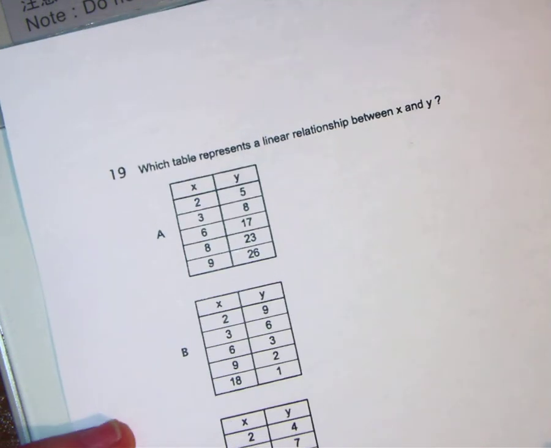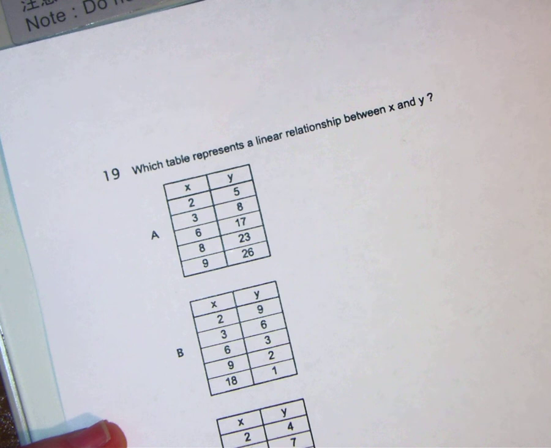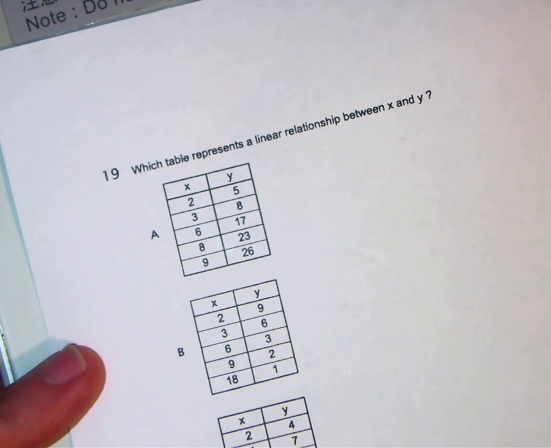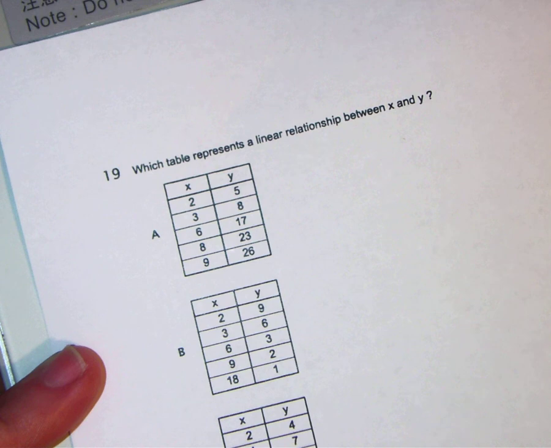Okay, let's go ahead and look at number 19. It says, which table represents a linear relationship between x and y? So what I would do to start with is just see how they change, because I know that the slope will be constant if there is a linear relationship.